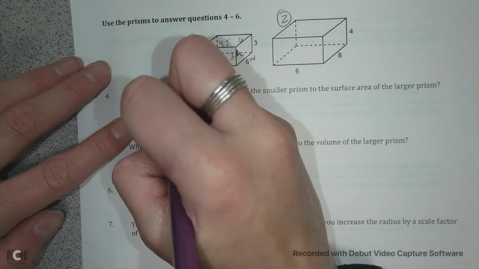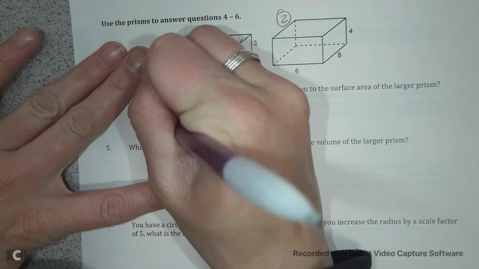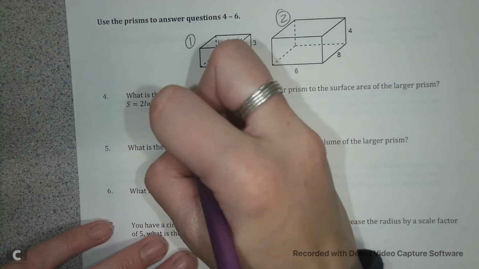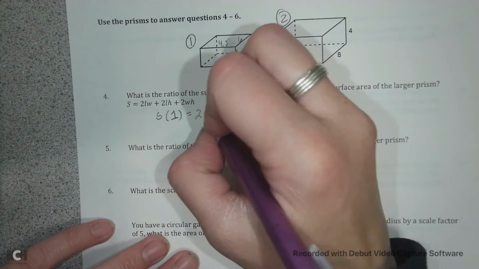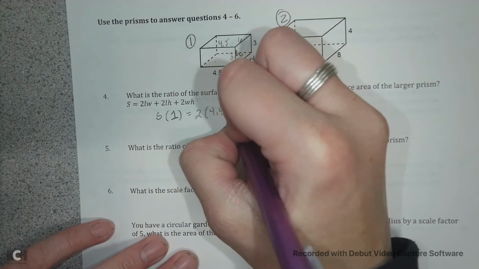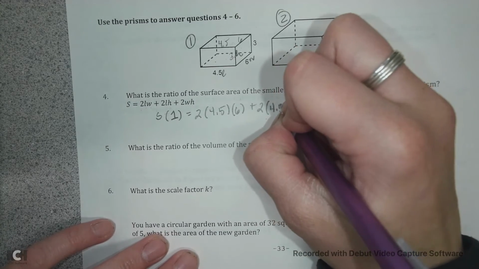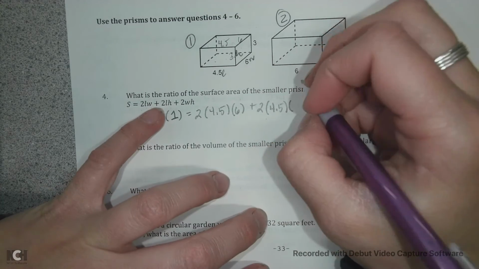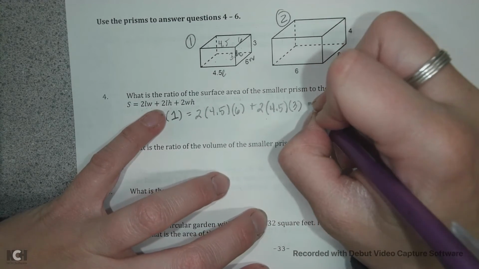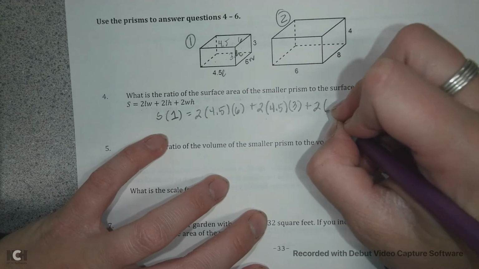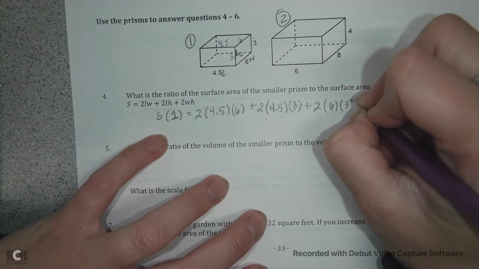So the surface area of our first shape, oh, we should do that again. I liked that notation. Of shape 1 is 2 times our length times our width, and 2 times our length times our height, and 2 times our width times our height.